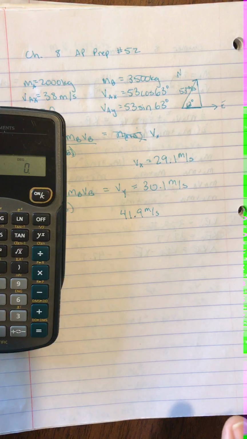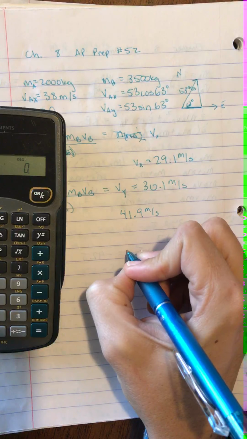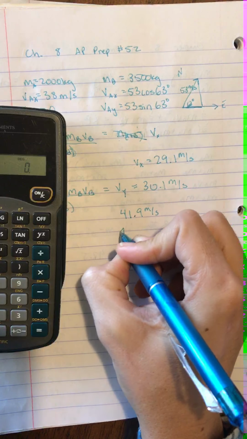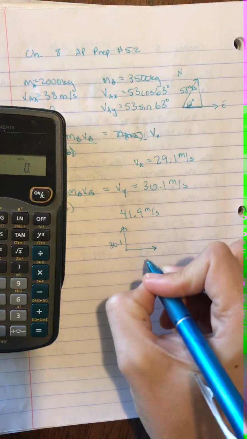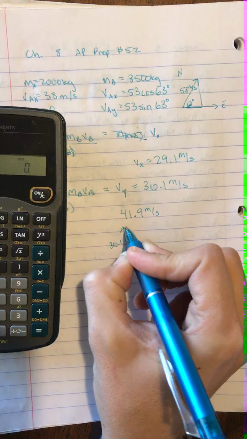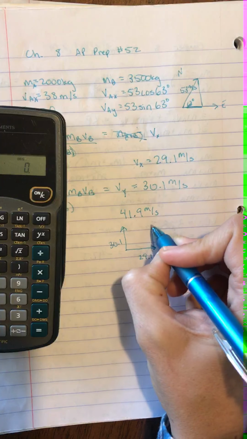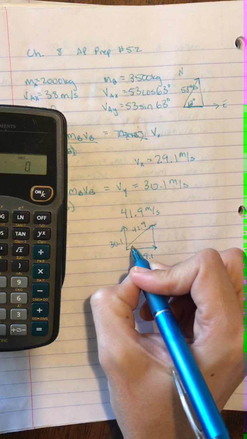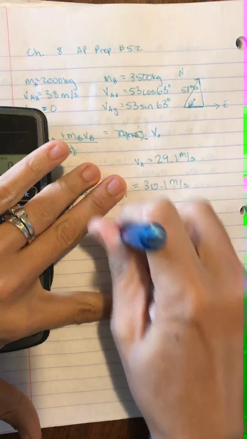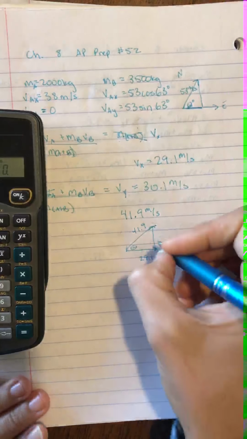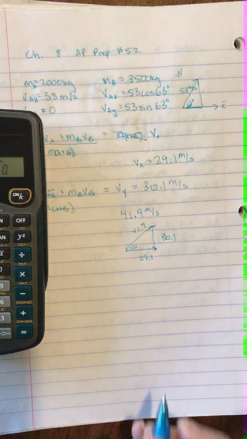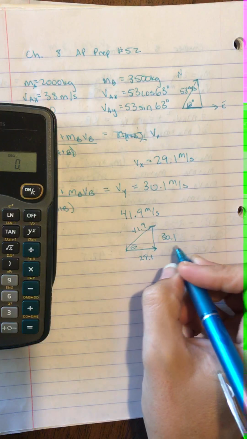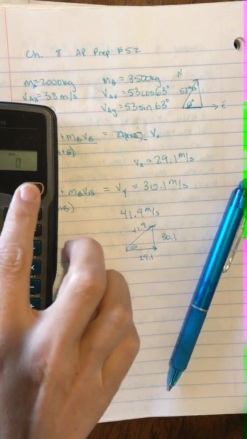Now we need to figure out our direction. So our y is 30.1, this is 29.1. I should actually draw it like this. And we're trying to find, so we know that this is 41.9, but we need to find theta. Okay, so theta is going to be, we can do tangent inverse of 30.1 divided by 29.1.